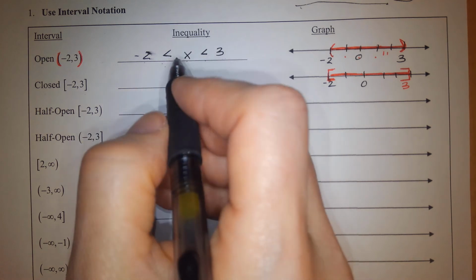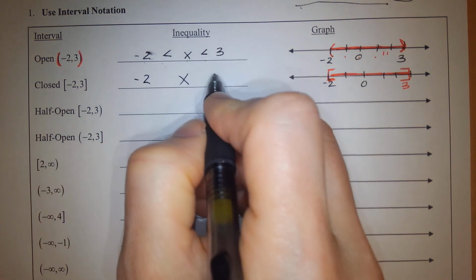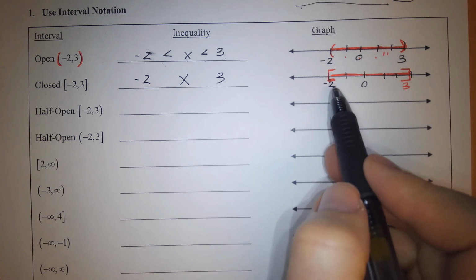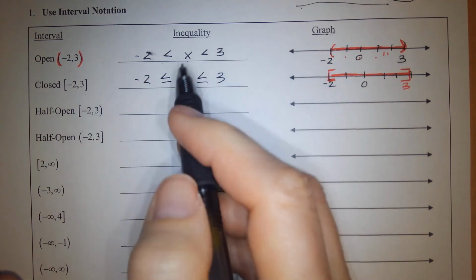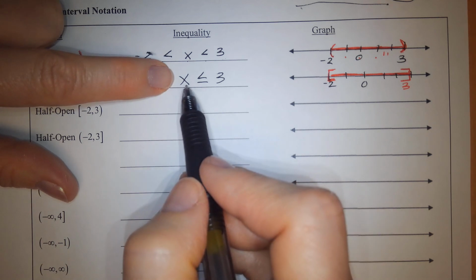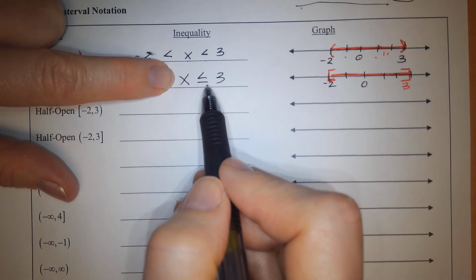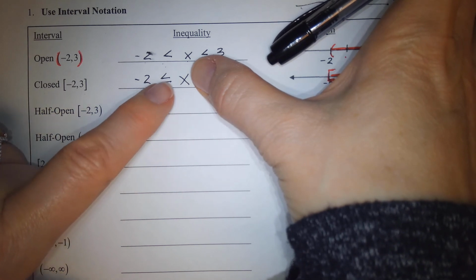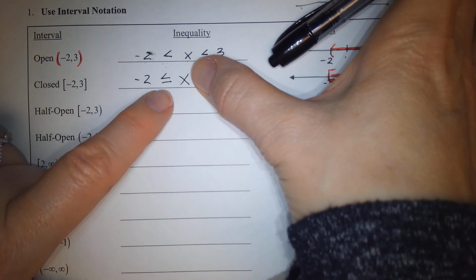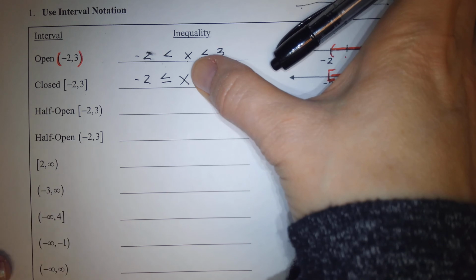In an inequality format, we would set it up the same way. However, if we want to include the endpoints, we include the equal sign, saying x can be any number less than or equal to 3. X can be any number greater than or equal to -2.